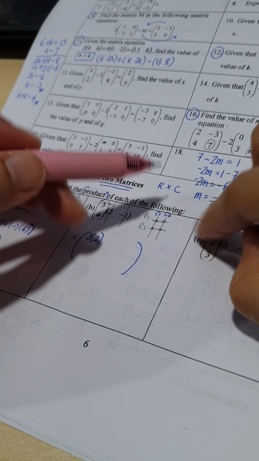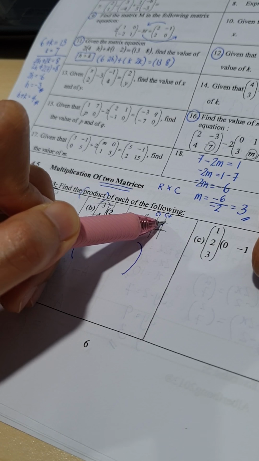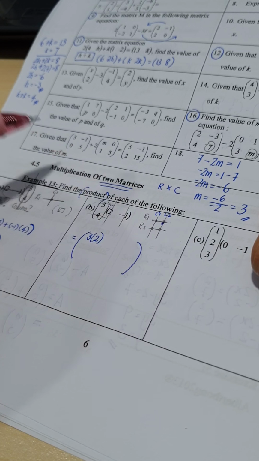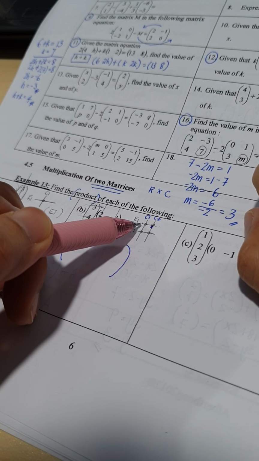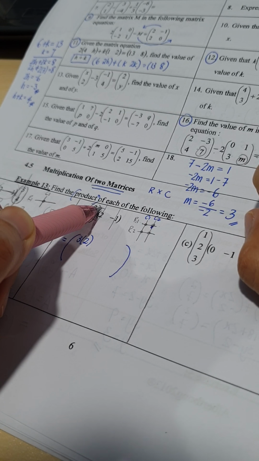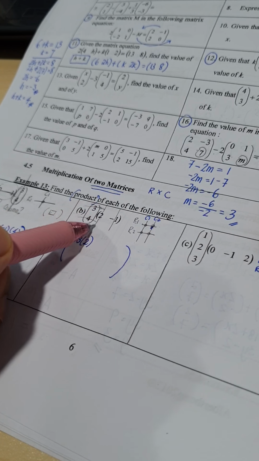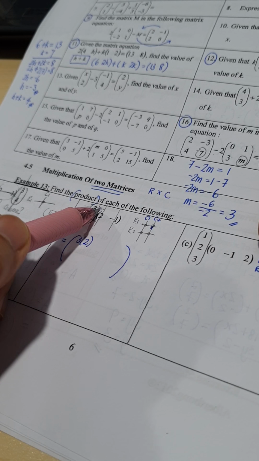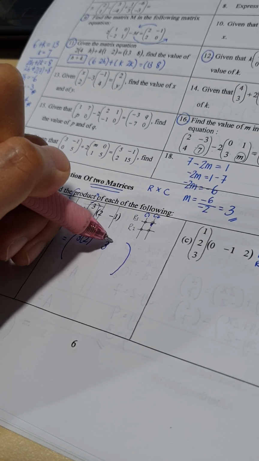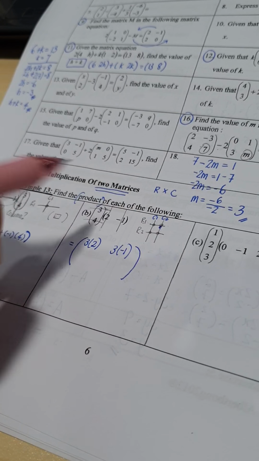Then we want to find out the second dot here. This second dot, what is the intersection between which lines? Intersection between row 1 and column 2. Find out where is your row 1. Just now, this is your row 1. Row 1 times with column 2. Where's your column 2? Column 2 is this column. It's no longer related to column 1. So, row 1 times with column 2, 3 times negative 1. Next element.